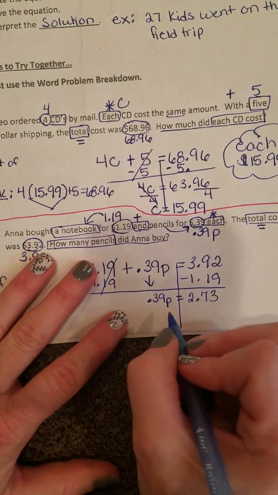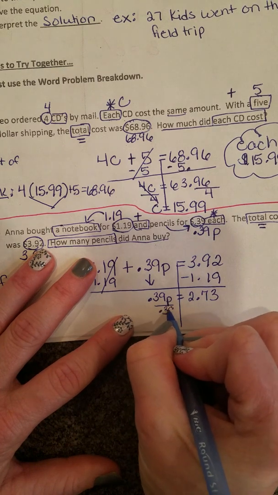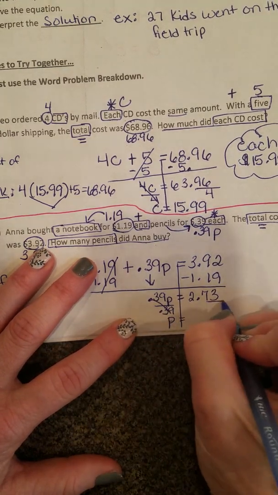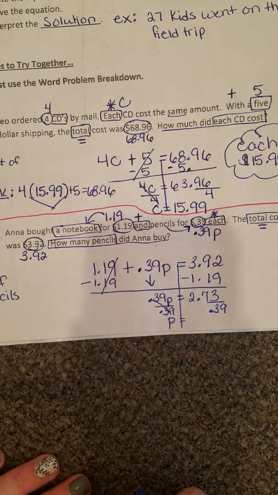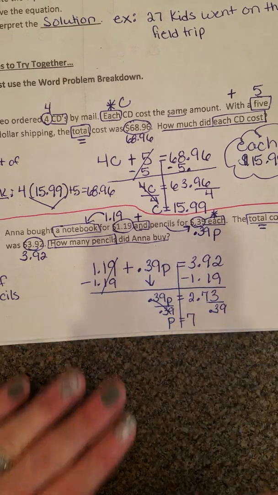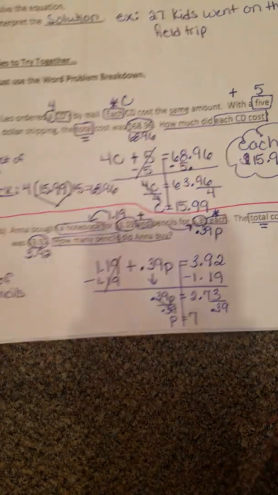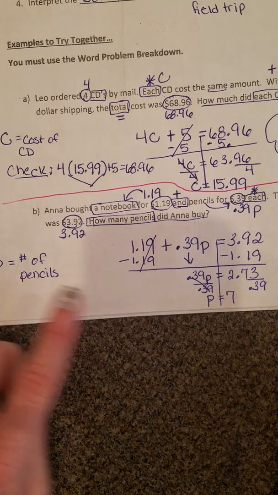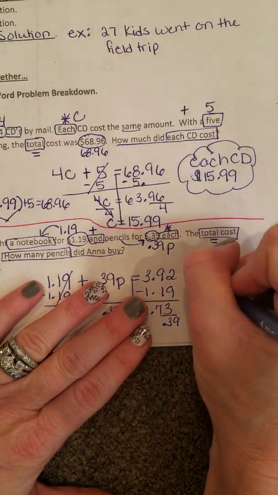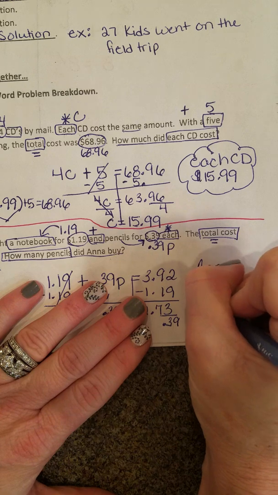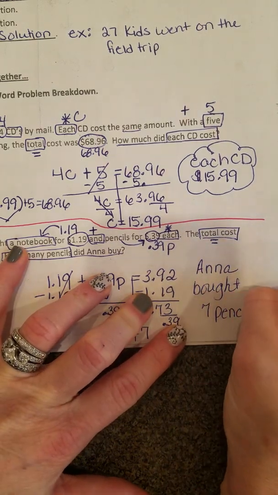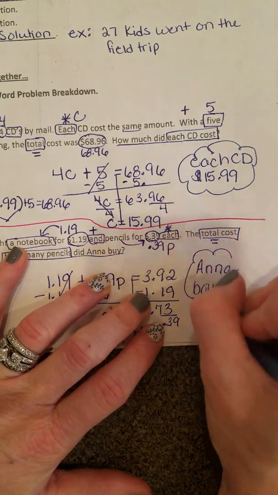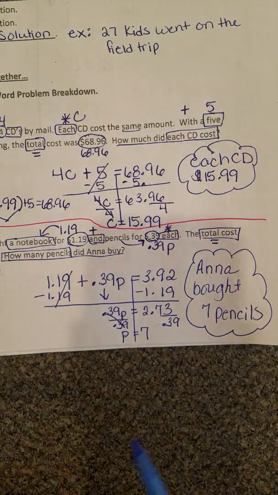Instead of multiplying by the 39 cents, the opposite is going to be to divide. So we're going to divide both sides by 39 cents. It's really important that you have that decimal point there. And when you divide those, you're going to get 7. So we said P was the number of pencils bought. My answer was 7. So interpret that. That means that Anna bought 7 pencils. And when you plug 7 back in, both sides should equal 3.92. All right, nice job.